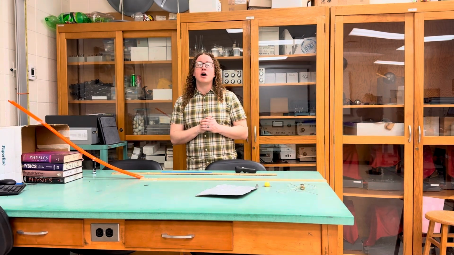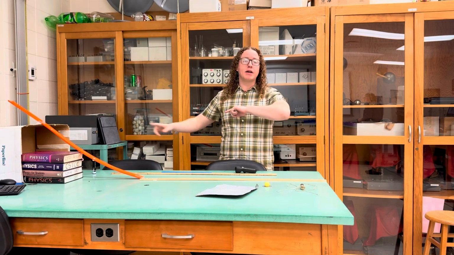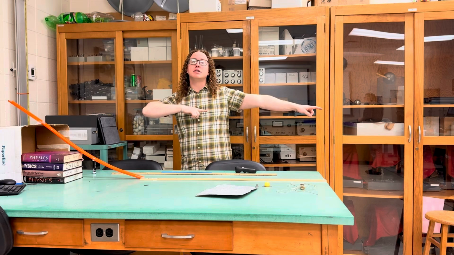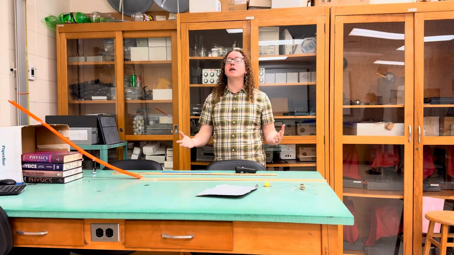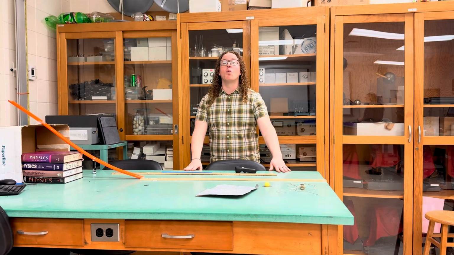Today we're going to be doing projectile motion, which is a very fun lab. It's sending things flying through the air and focusing on their X and Y motions. That X motion, constant velocity, the Y motion, constant acceleration. Now, this is going to be one of our trickier labs, so pay close attention, make sure that you have set things up correctly, and understand what it is you will be measuring.